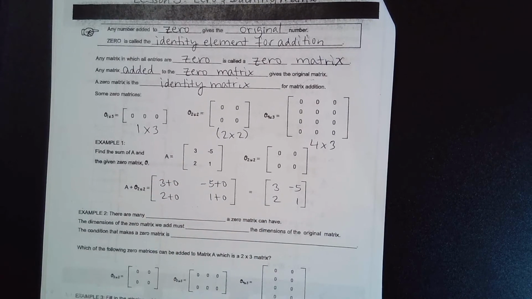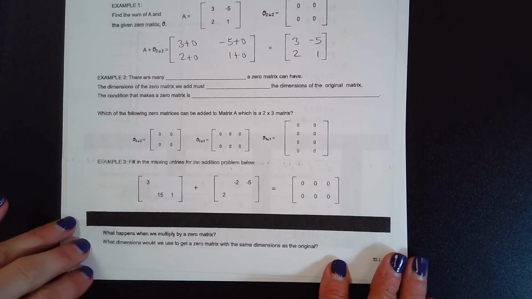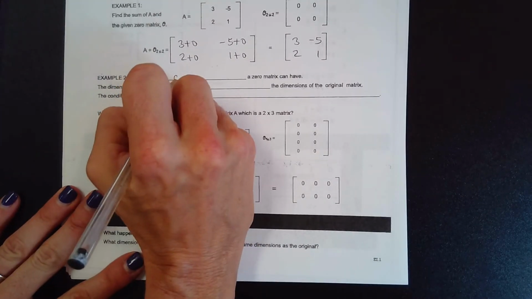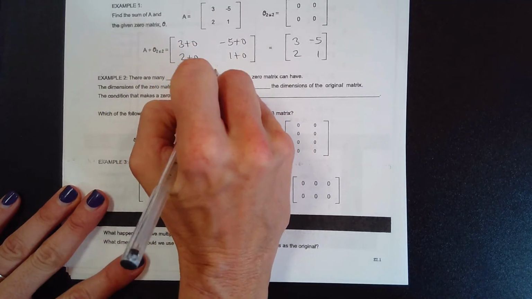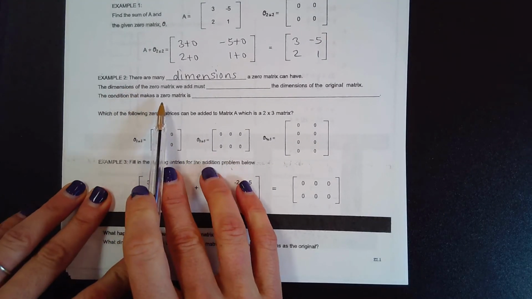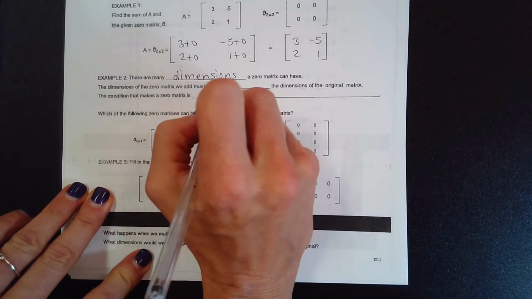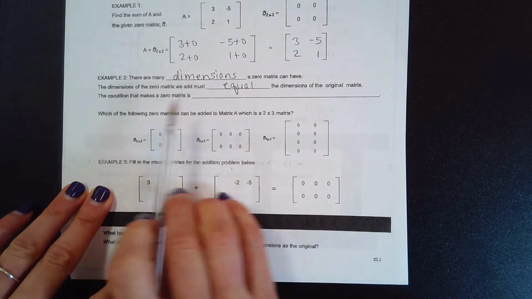Okay, let's look at example 2. There are many dimensions that a 0 matrix can have. I already showed you a few up there. The dimensions of the 0 matrix that we add must equal the dimensions of the original matrix.